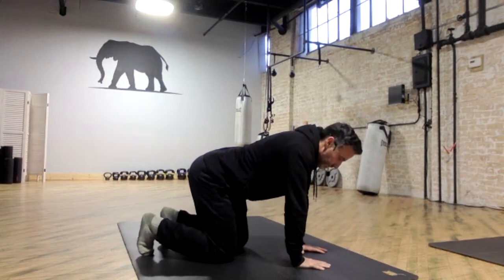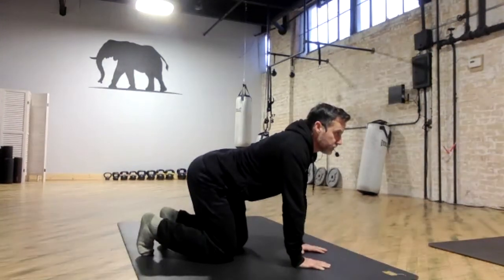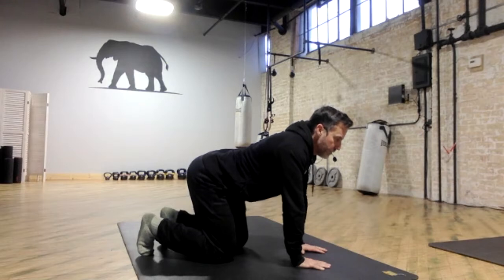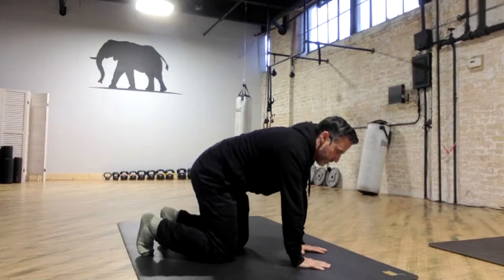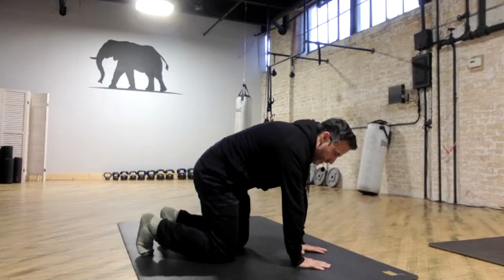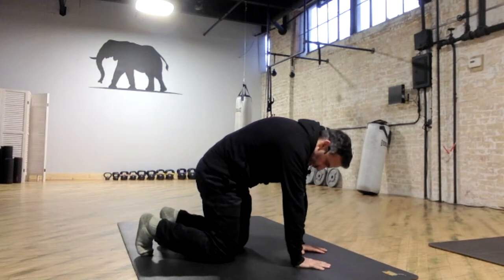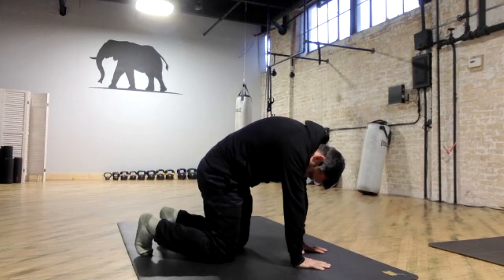So arching the back first. And then we're going to create a little bit of tension, again about 50%. And then we're going to tuck the tailbone underneath and then start to push up into that low back, and then the mid back, and then the upper back, and then all the way through the cervical spine.